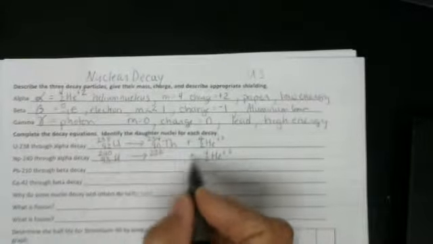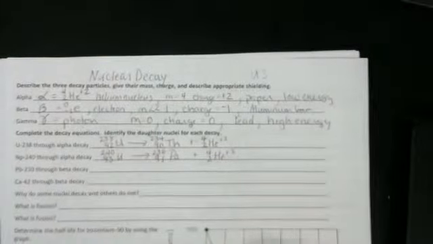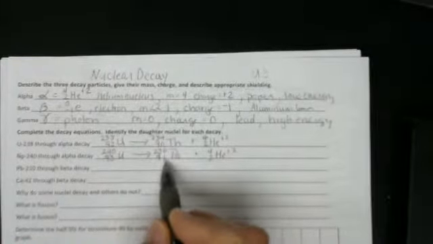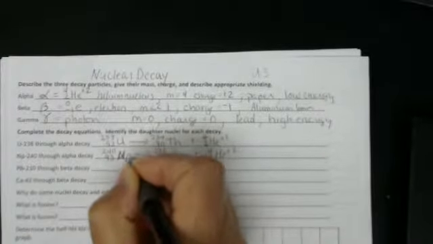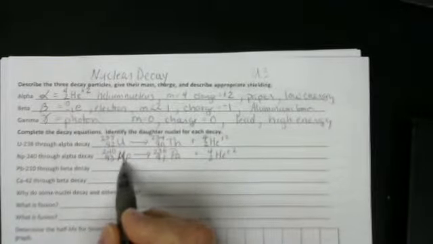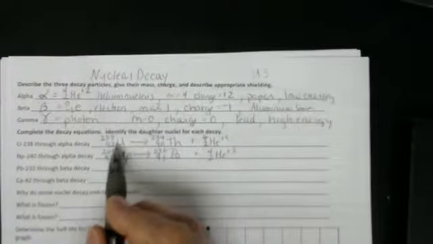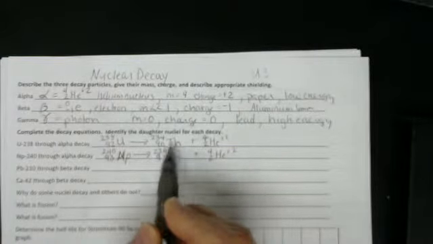So 240 minus 4, 236, 93 minus 2, 91. 91 is protactinium, which is Pa. This is what we call the daughter nuclei, this thing that is made. Daughter nuclei for neptunium is protactinium. Daughter nuclei for this uranium is thorium.